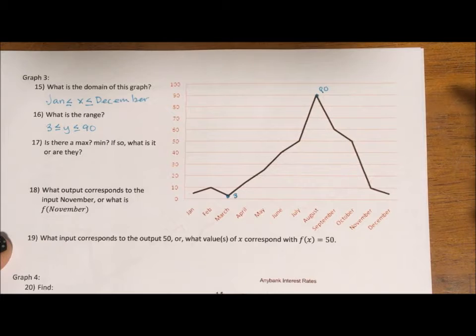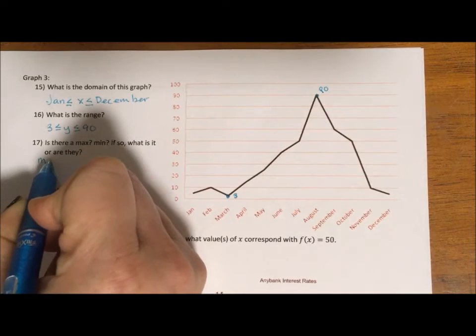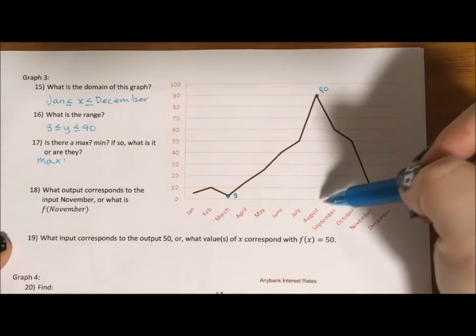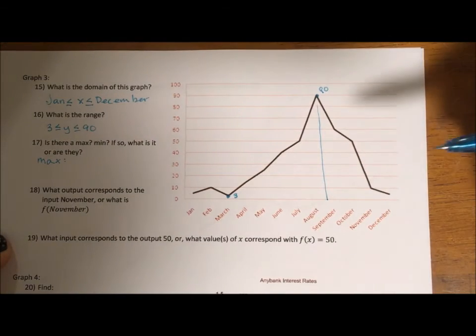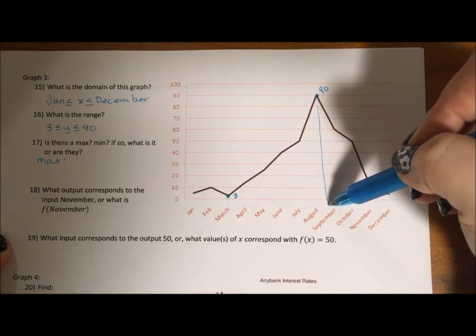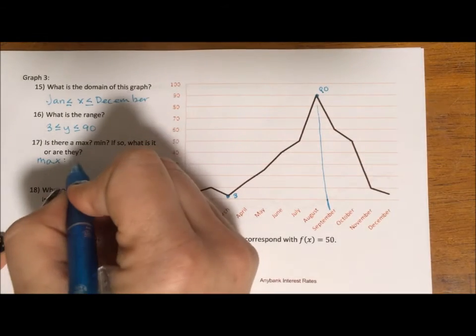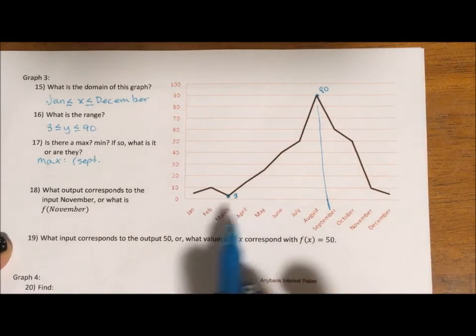It says, is there a max or a min? If so, what is it or are they? Well, there's a max at, we will call that September. There's a max at September, because remember, you always put your input first.